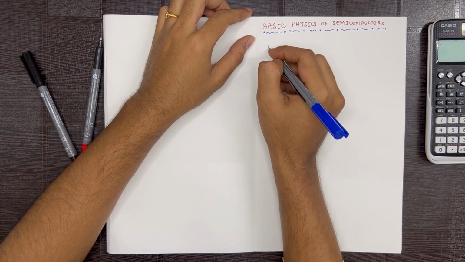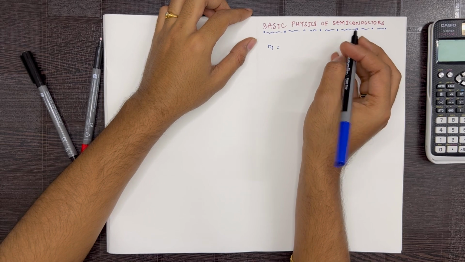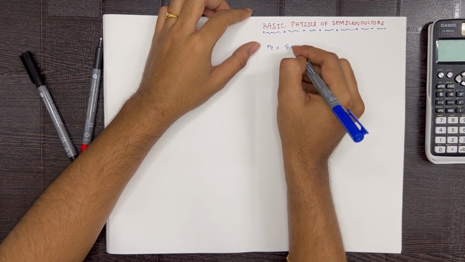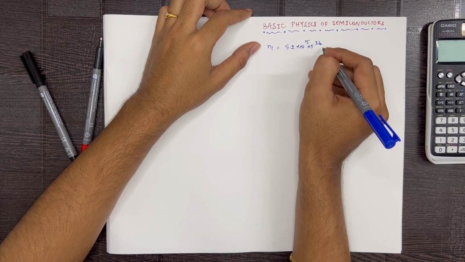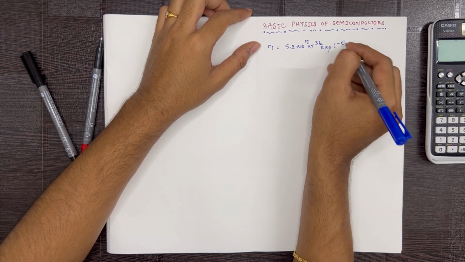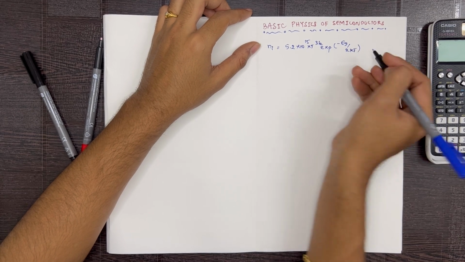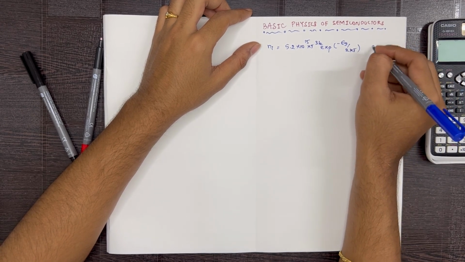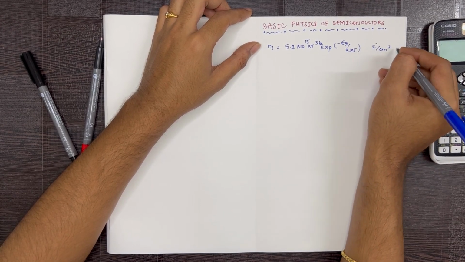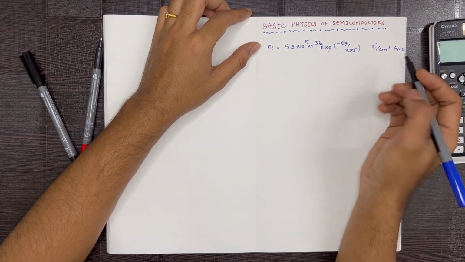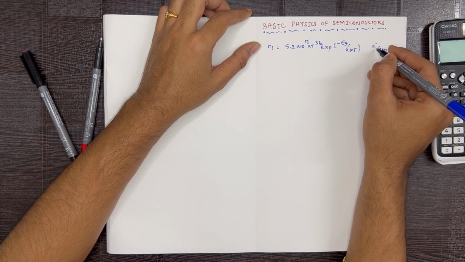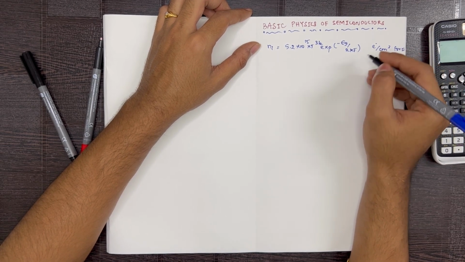So the story starts with this equation, that is ni equals 5.2 times 10 power 15 times T power 3 by 2 times exponential of minus Eg by 2kT. This is the number of electrons per cubic meter. This is for silicon. What does this equation give? This equation tells us the number of electrons per cubic meter.